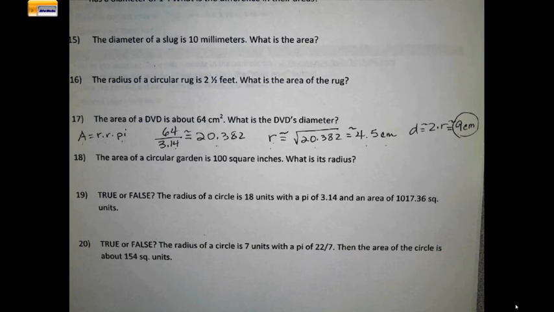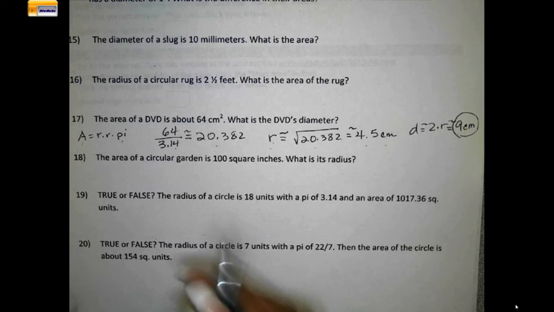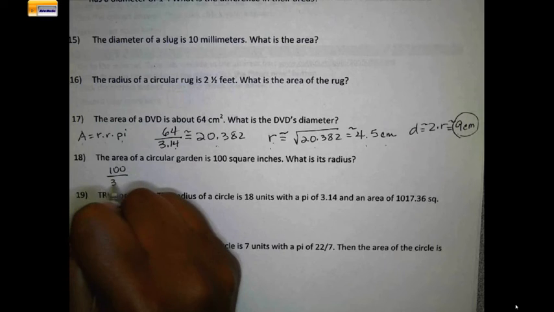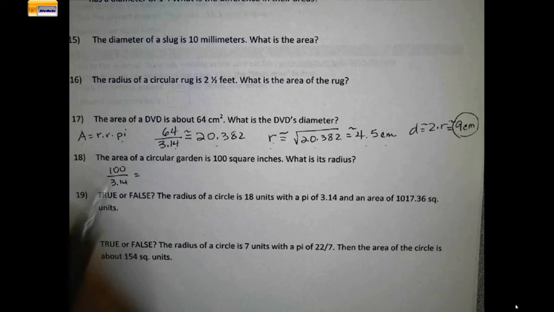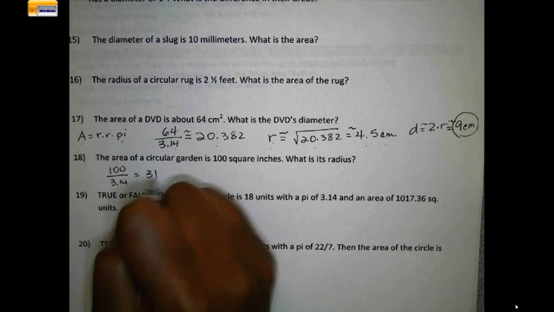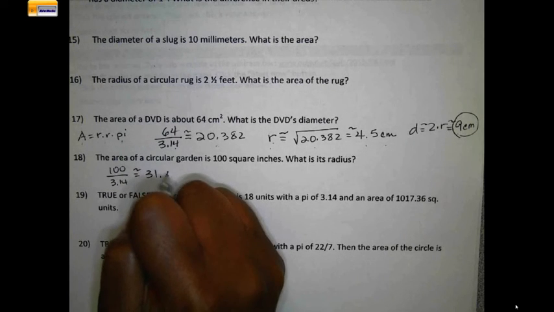Now look at 18. What do we have to do in 18? You got to work it backwards. So I take 100 and I divide it by 3.14. That's going to give me my r squared. What did you come up with? Yeah, I get approximately 31.847.